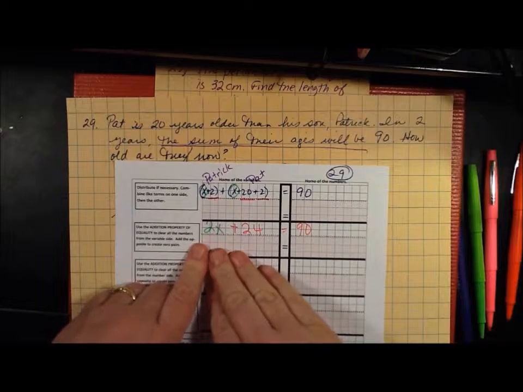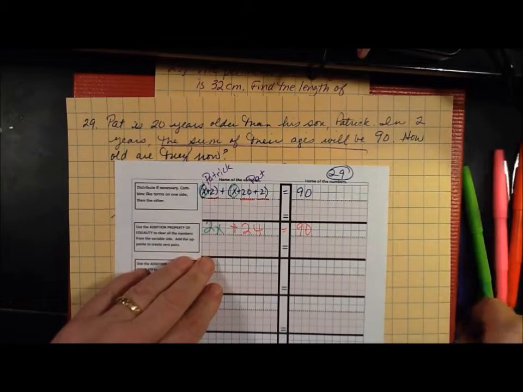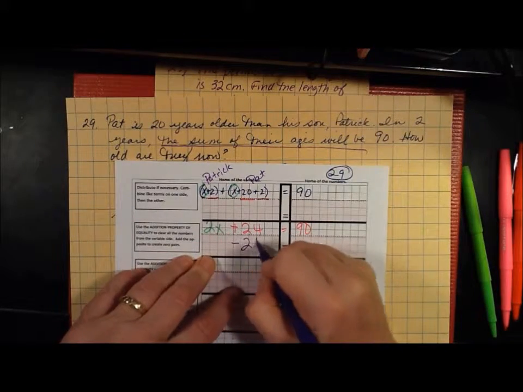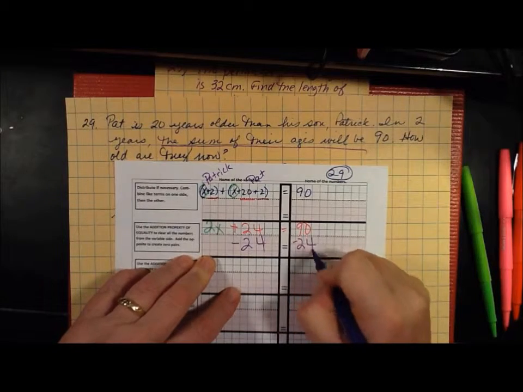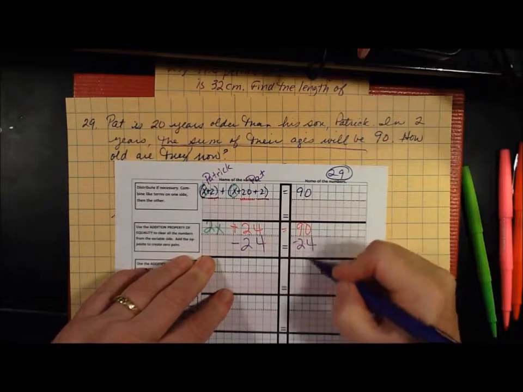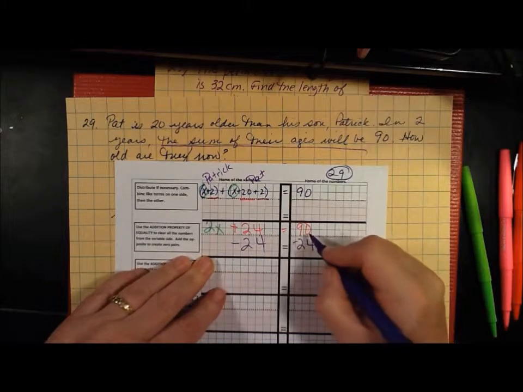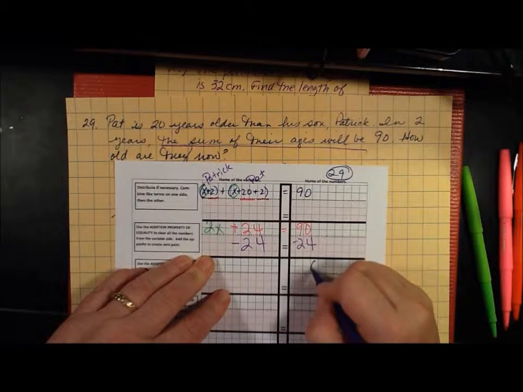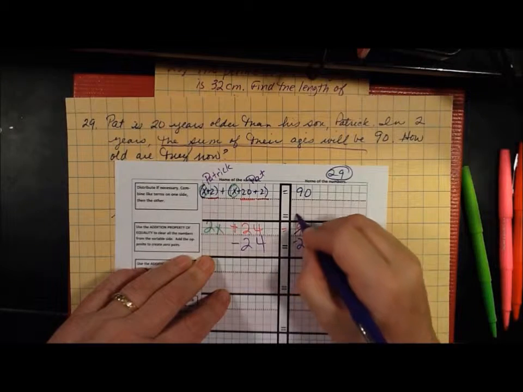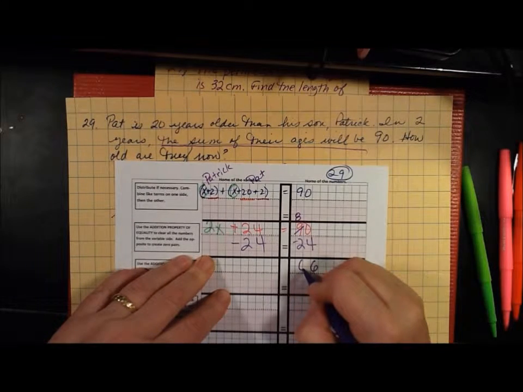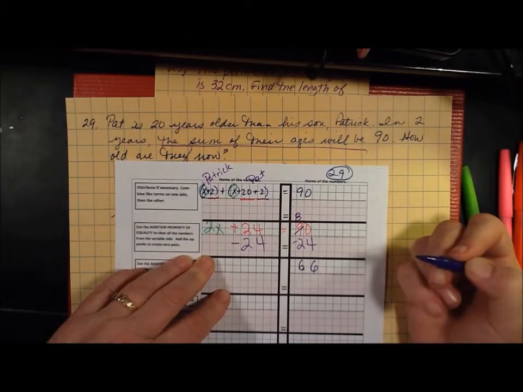So now I have variables on this side, numbers on that side. I'm going to get rid of this by adding the opposite. Since this is negative and this is positive, I'm going to find the difference. 90 minus 24: 10 minus 4 is 6, I borrowed 1, so that's 8, so that's 66.